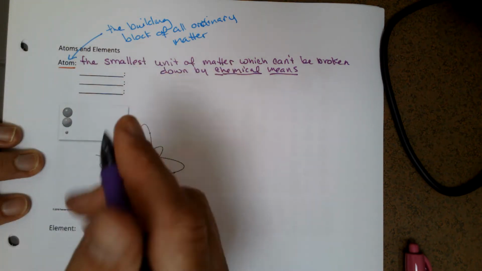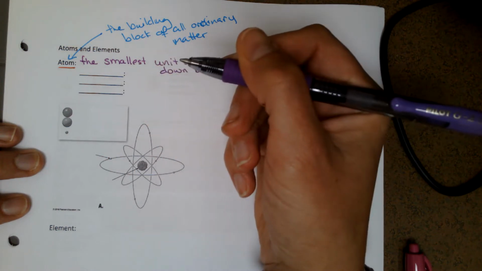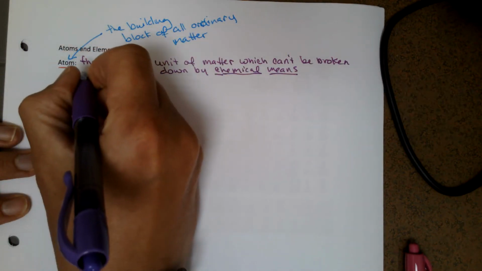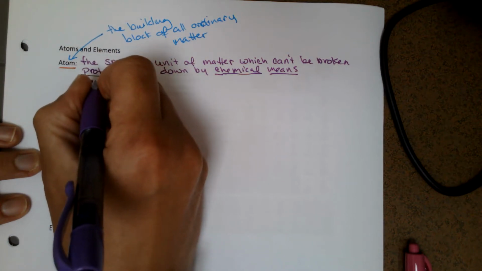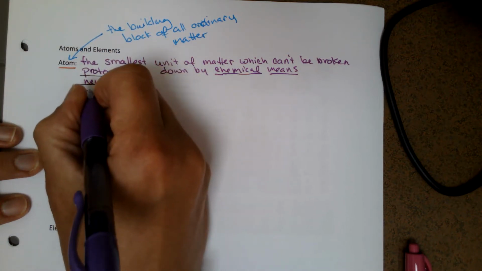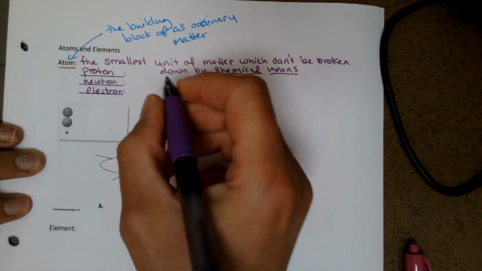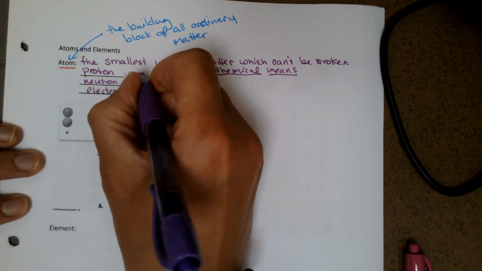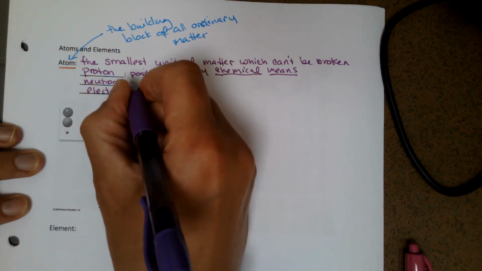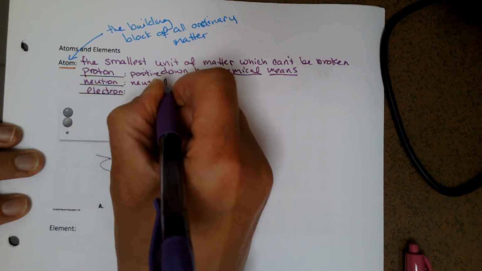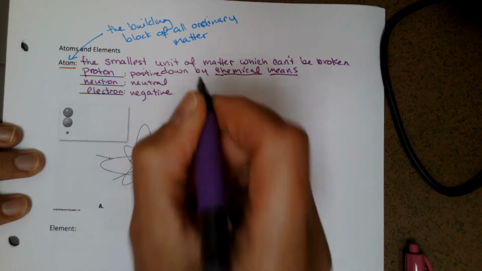Lots more puns there. So there's 3 subatomic particles in an atom. You probably know what they are. If you're saying to yourself, proton, neutron, and electron, then you are correct. So protons are positively charged. Neutrons are neutral, and electrons are negative.